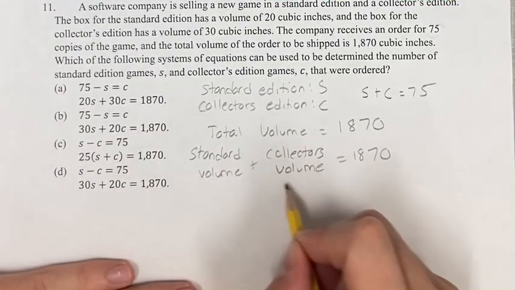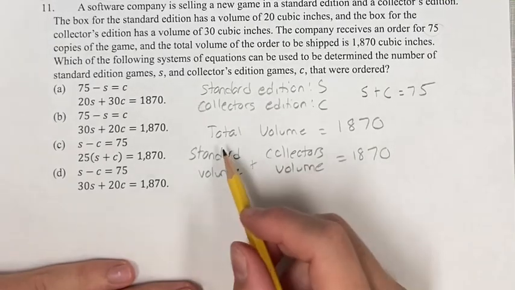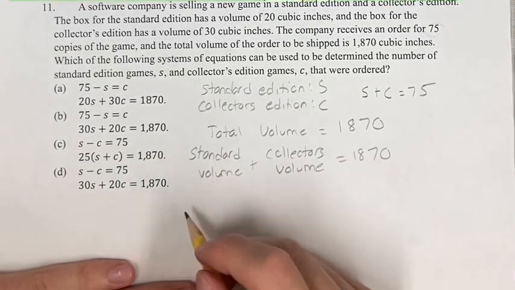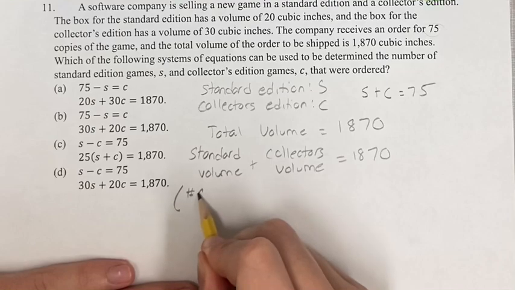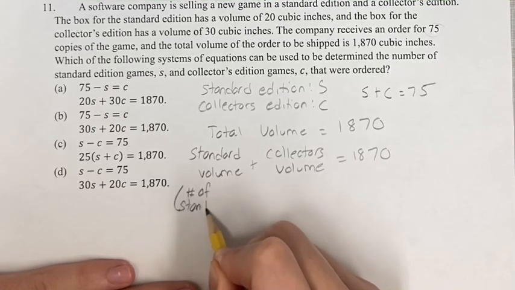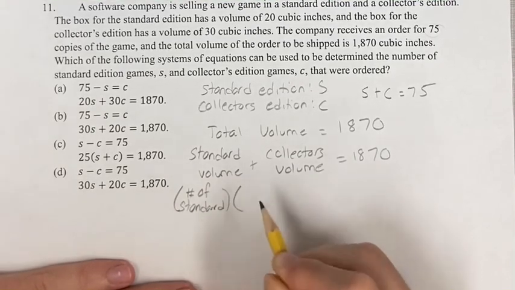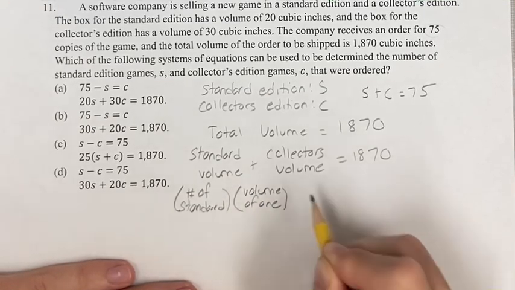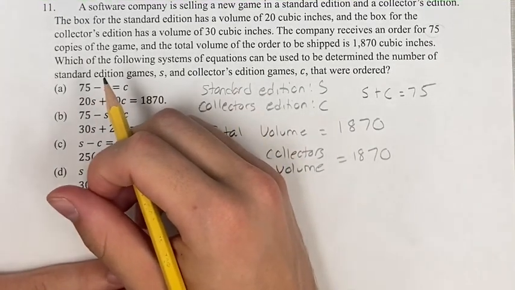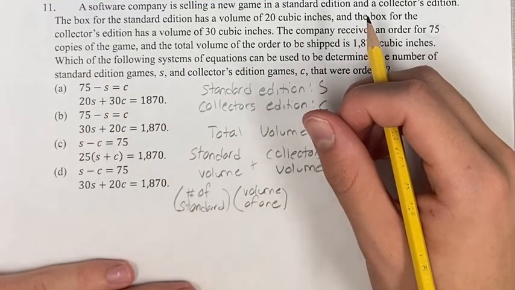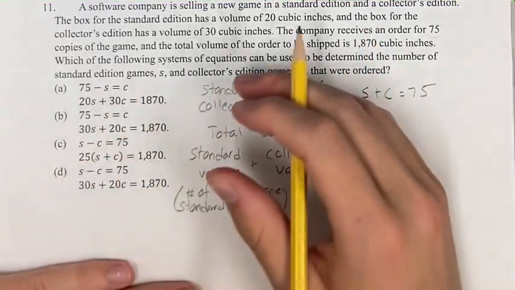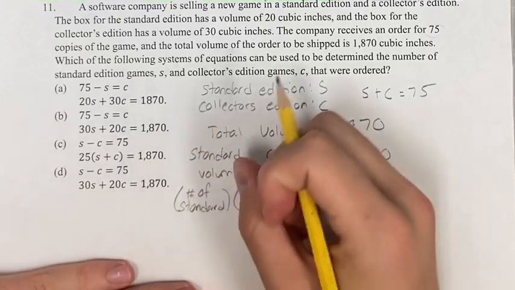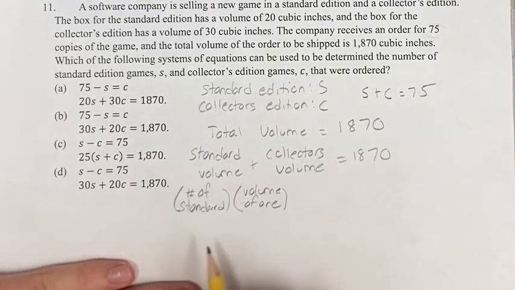So how do we find these individual volumes? Well, the volume of all the standard editions is going to be the number of them times the volume of one. Right? If you have 5 games and they're 10 cubic inches each, they are a combined 5 times 10. They are a combined 50 cubic inches. That's how we're finding the volume.